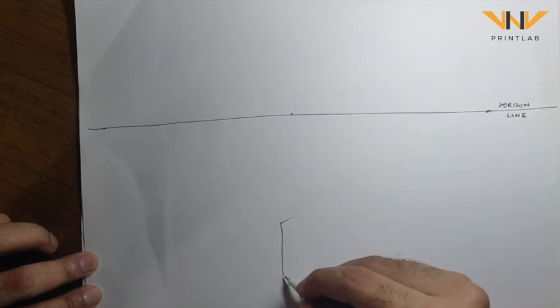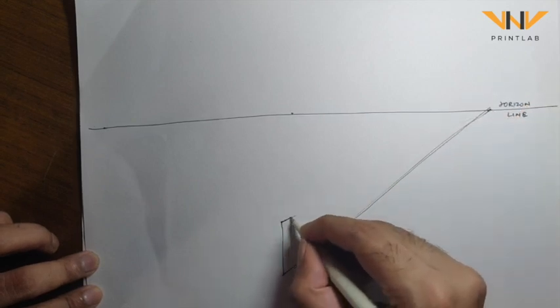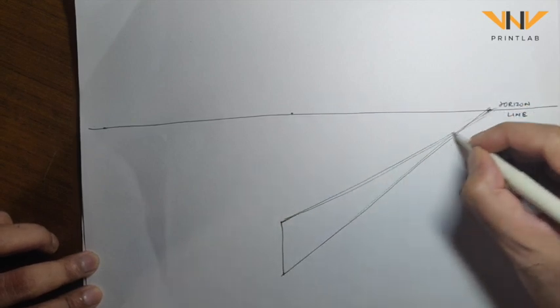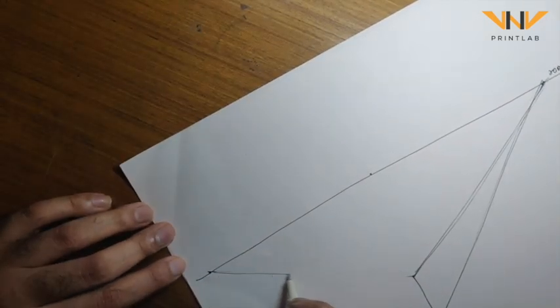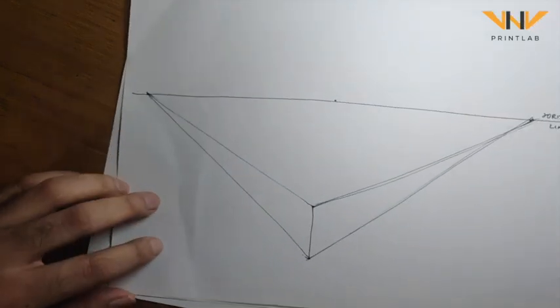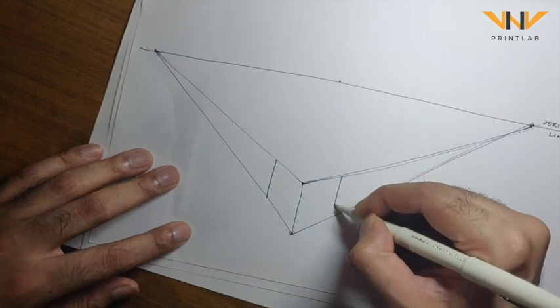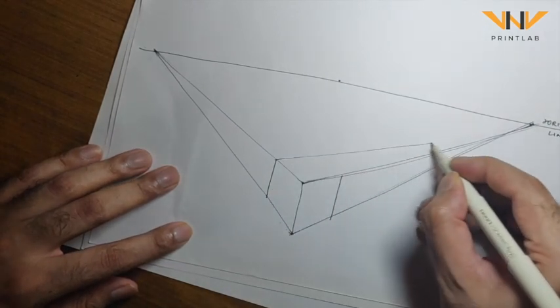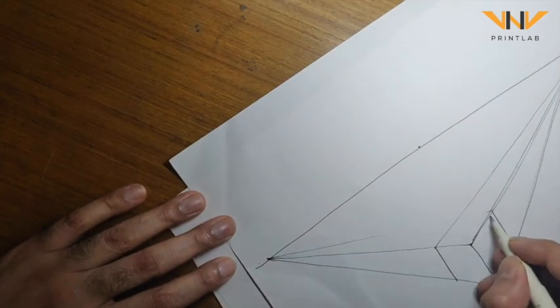connect points here, connect points here, connect, connect, and do the same. Connect, connect, and just mark the points as close as possible.